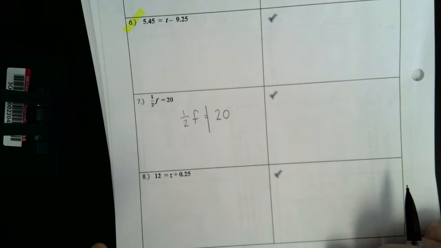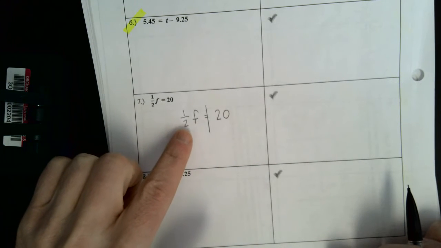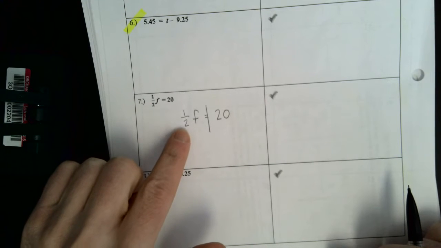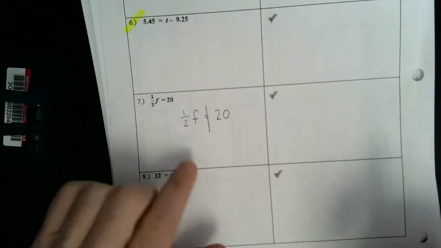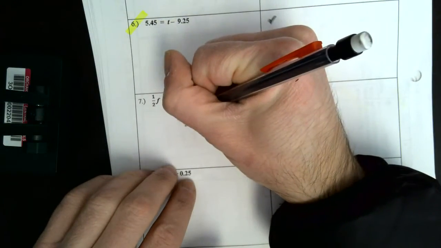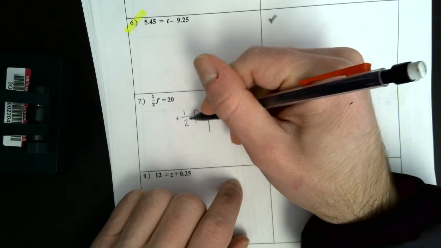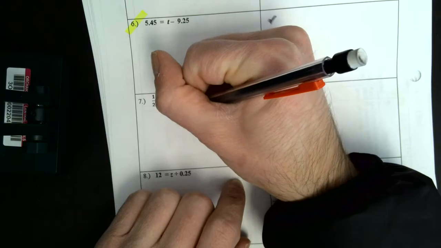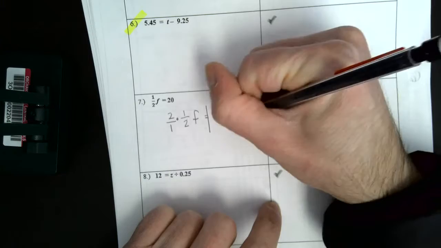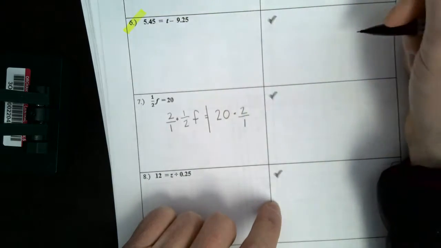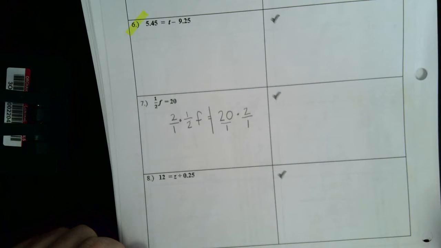So what we want to do is, I know this is multiplying, but when we have a fraction, remember that's the special case here. Instead of dividing by 1/2, we're going to multiply both sides by the reciprocal of 1/2. And again, we only do this when we're trying to undo multiplying fractions. So we're going to multiply by the reciprocal, which would be 2 over 1 on this side. And we're going to do the same thing to this side. I'll change that to 20 over 1 just to help with that. Okay?